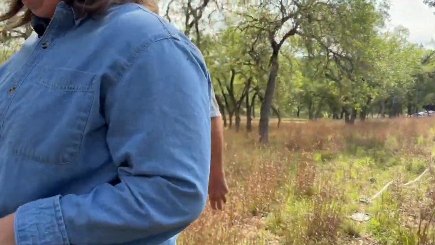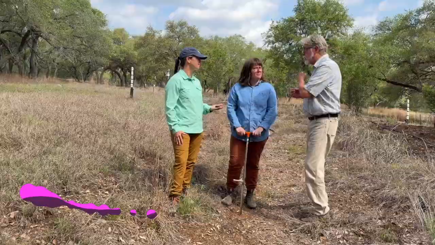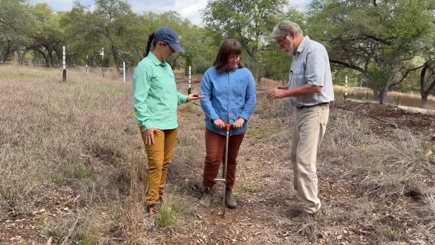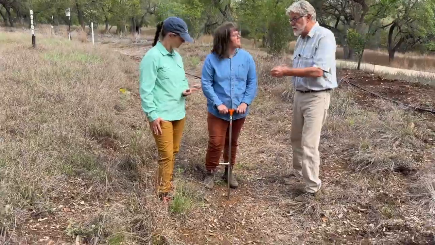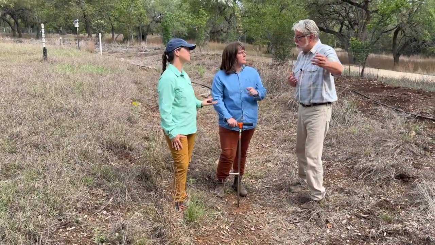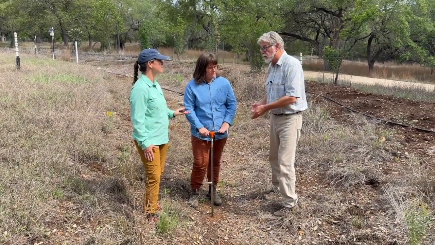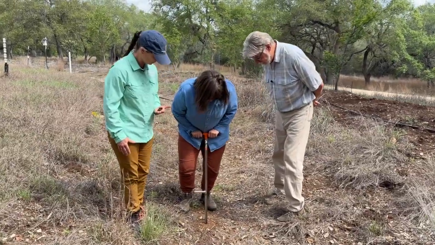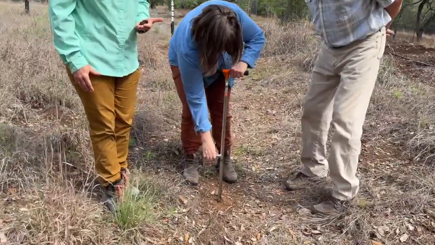Well, we're going to get another sample here, and this is in a treatment area. This is called the what? The swale treatment area. Okay, so we expect to have some differences between the baseline and the treated area. So let's probe away.